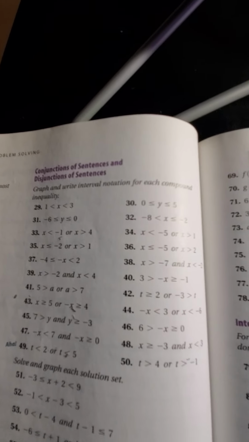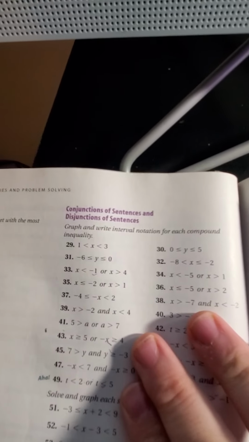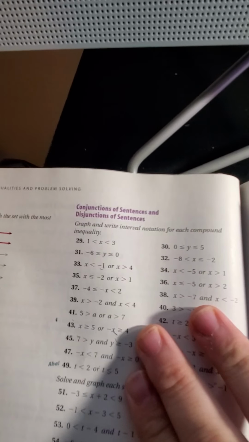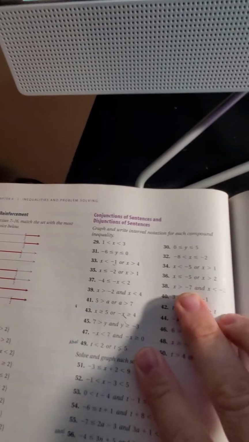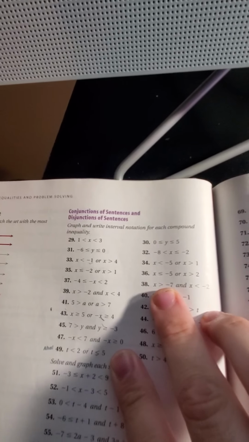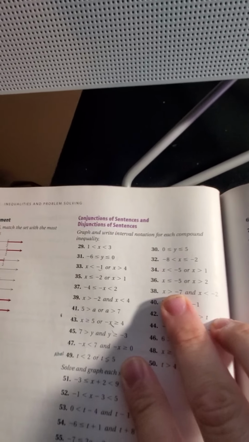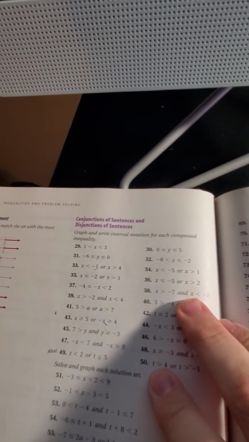So this section wasn't too bad once I kind of got the hang of it, and practice makes perfect. So we're just going to jump right in. Problem number 36 is part of this top group of problems, which states to graph and write interval notation for each compound inequality. We were given x is less than or equal to -5, or x is greater than 2.